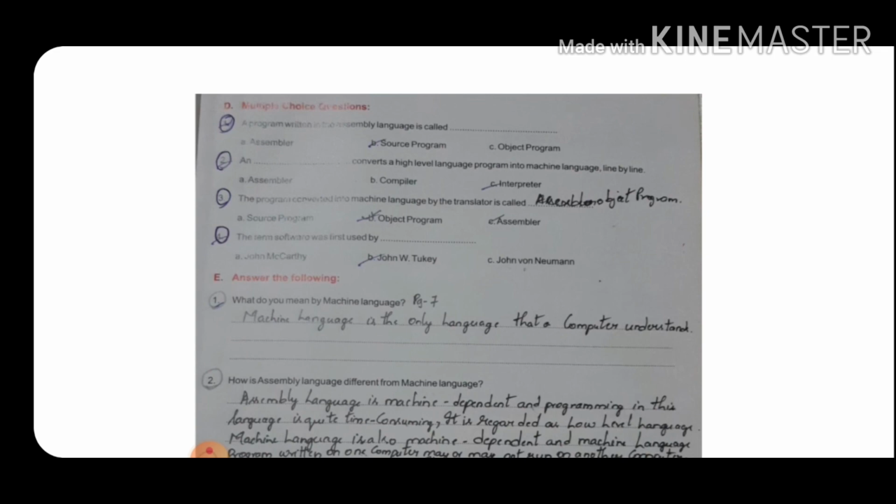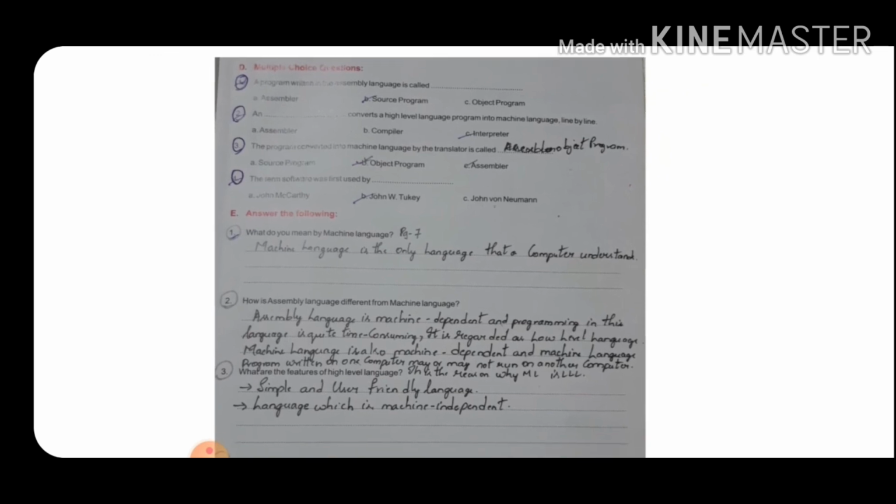Next, the term software was developed by John W. Tukey. Yes, make sure that you complete these answers also, children.